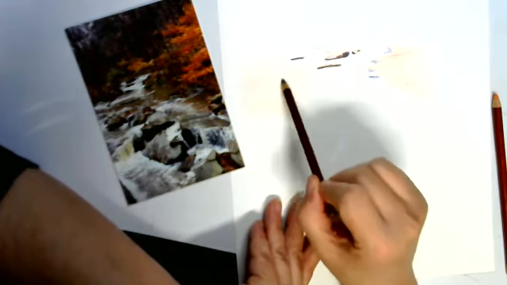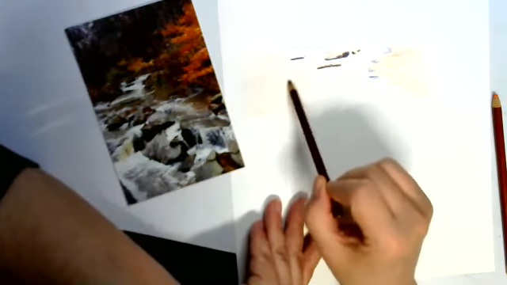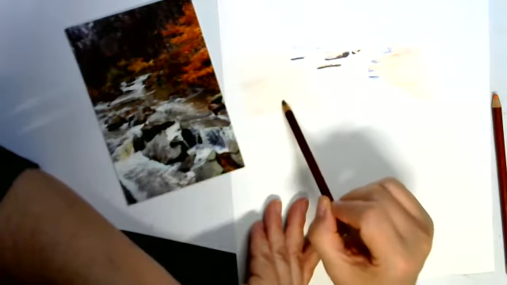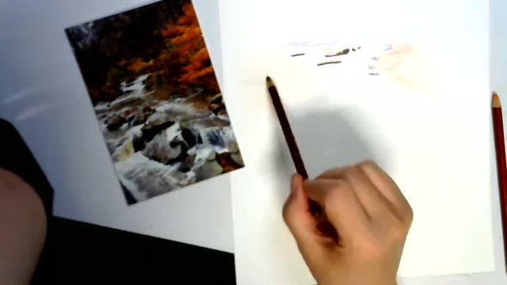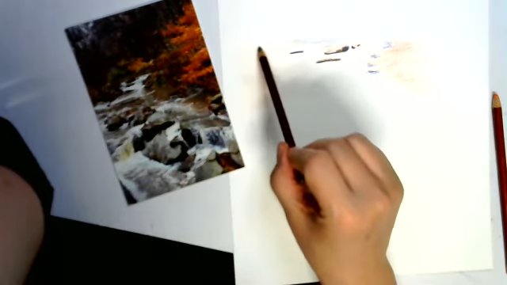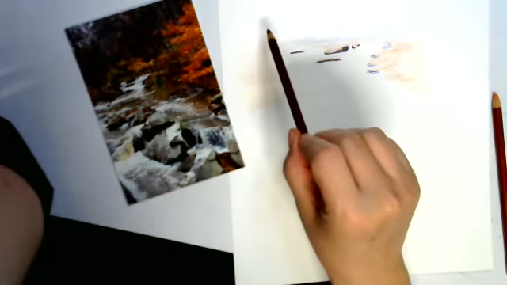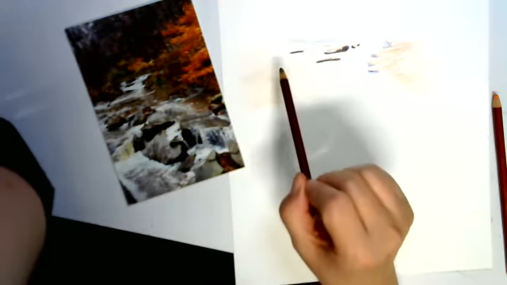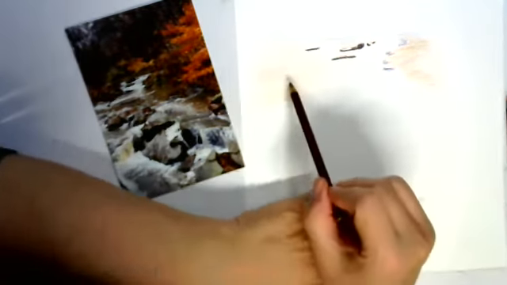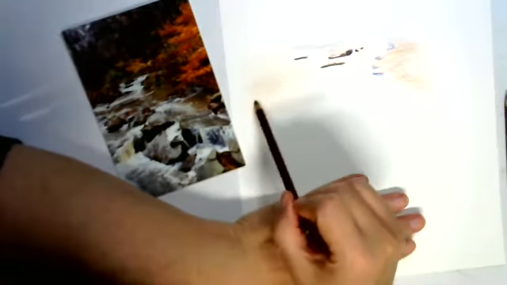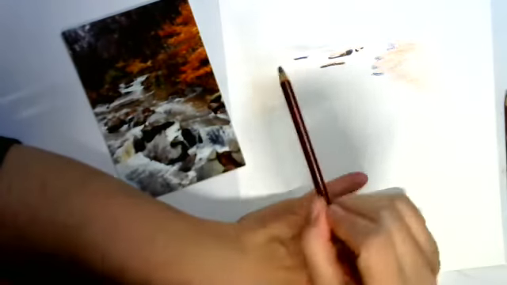I'm putting some brown in this area. So this is orange, which is warmer. The brown will be more neutral. And then I'll put blue here, so it will go more back. Cooler draws it back, warmer draws it forward.